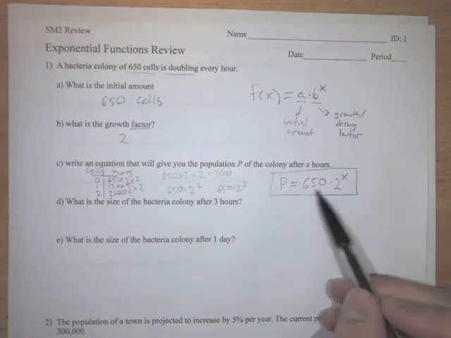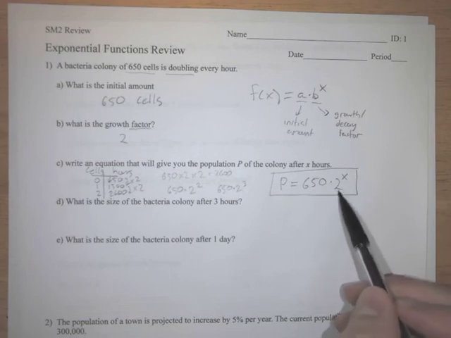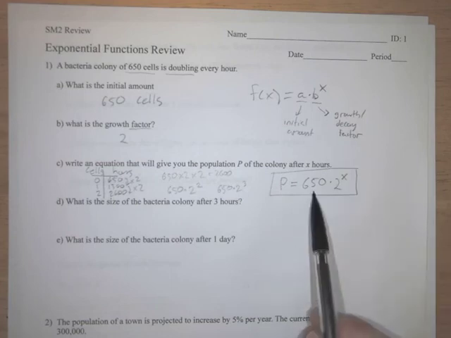Okay, so 650 times 2 to the x power, right? 650 is our initial amount, 2 is our growth factor, and then we have our power.